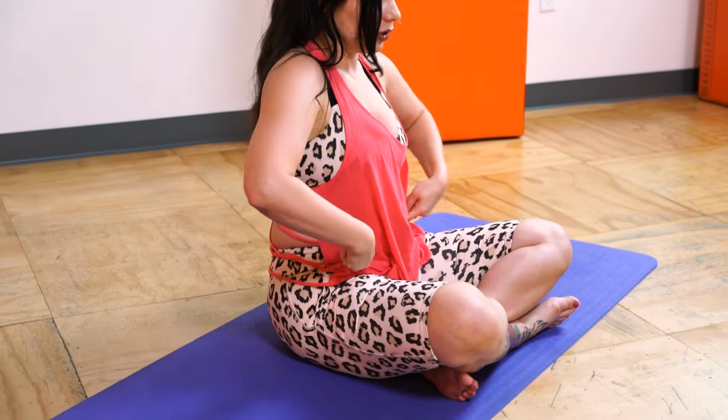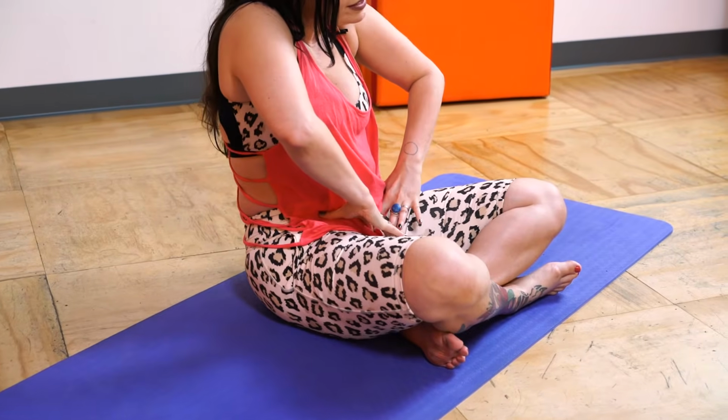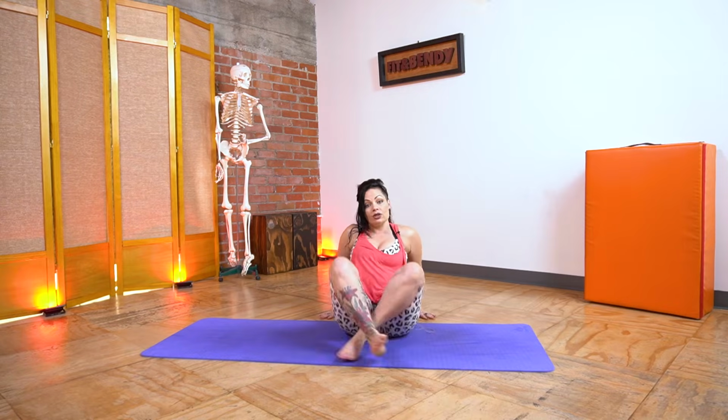So you got 3 bones in the front of your pelvis that kind of poke forward. You got your 2 hip bones and then your pubic bone, right? And they make this kind of triangle here in the pelvis. So let's talk about what those bones are doing in these 2 different splits. We're going to start with straddle.